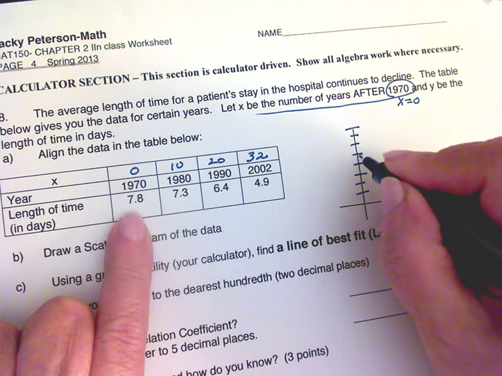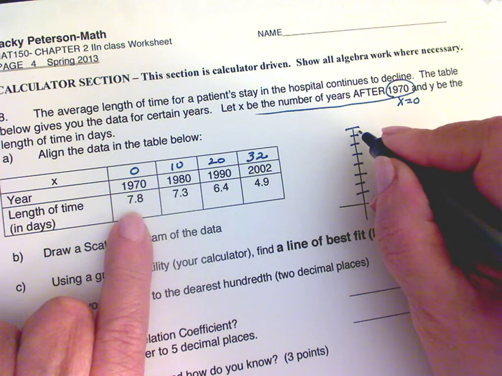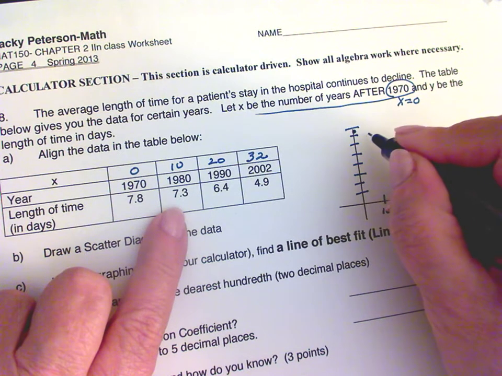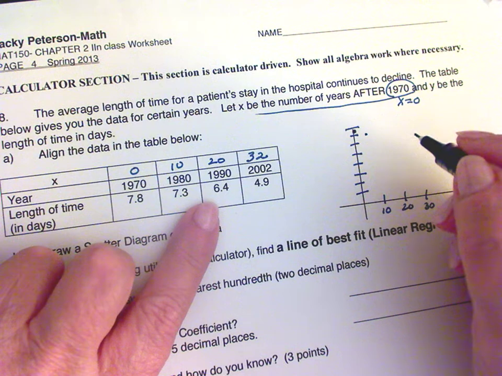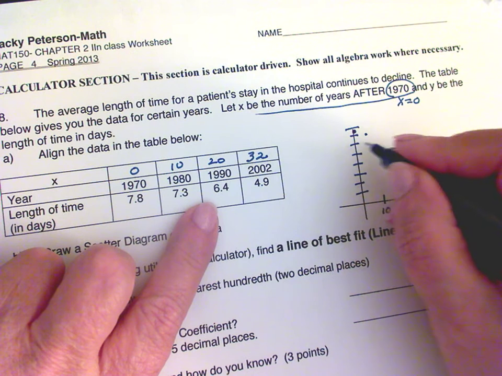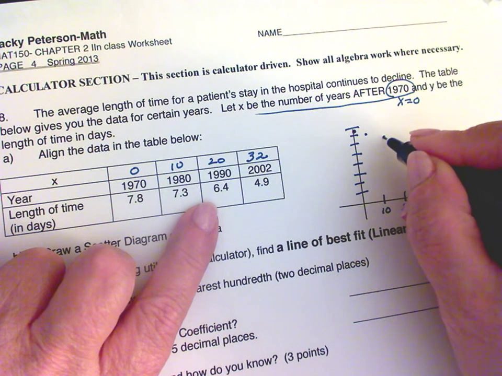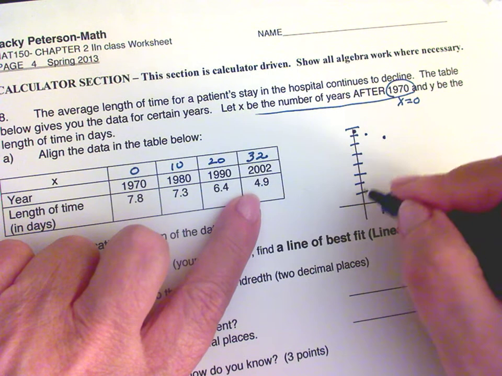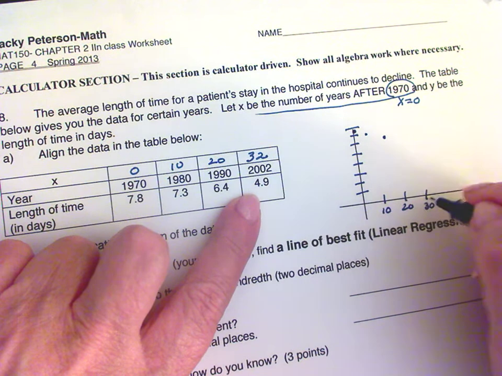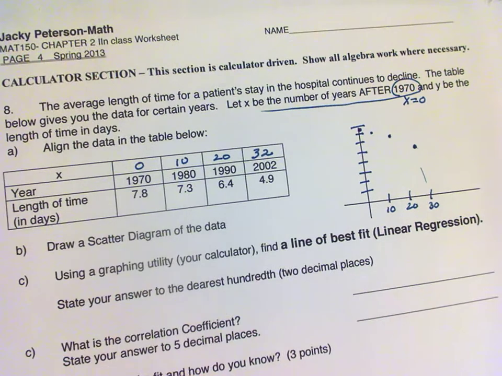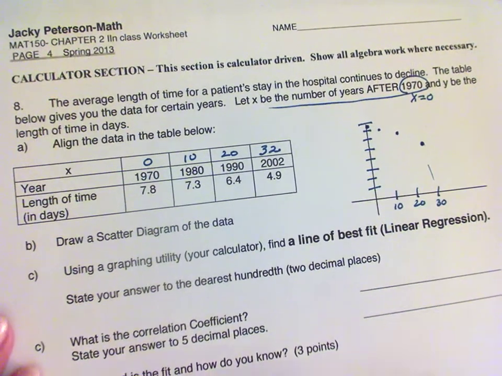1, 2, 3, 4, 5, 6, 7. And at 10, it's 7.3, so we're down a little bit. At 20, it is 6.4. So if that's 7, that's 6, so it's about 6.5. And at 32, we're 4.9. 1, 2, 3, 4, 5. We're almost at 5. So it's going to look something like that depending upon how you scale your graph.